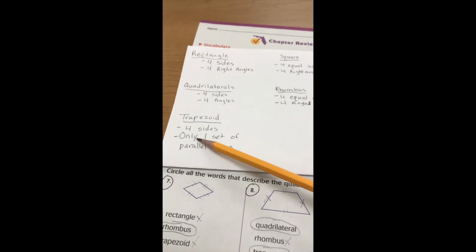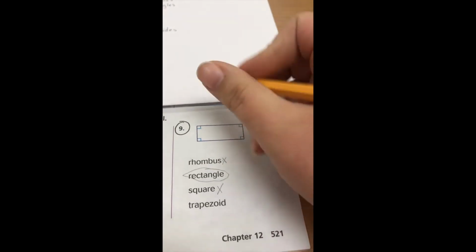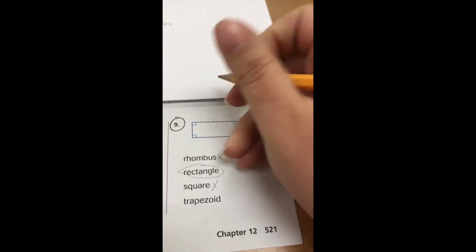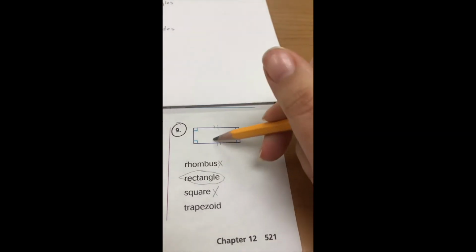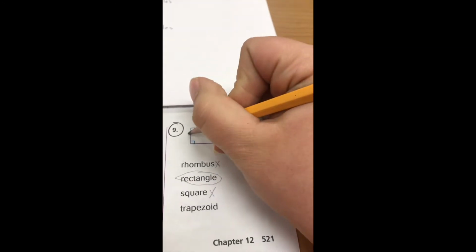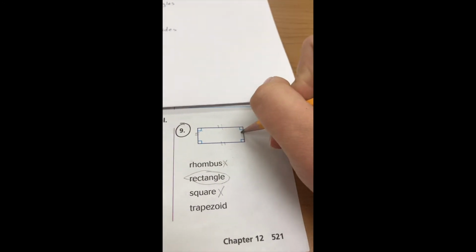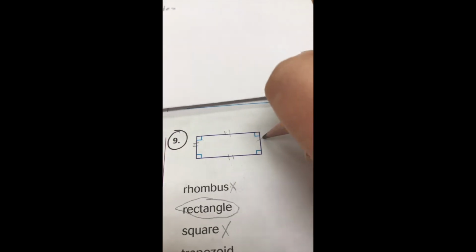Well, trapezoid, it does have 4 sides. It does not have only one set of parallel lines, it has 2 sets. Right here, that's your first set. These are parallel with each other. And these lines are parallel with each other.